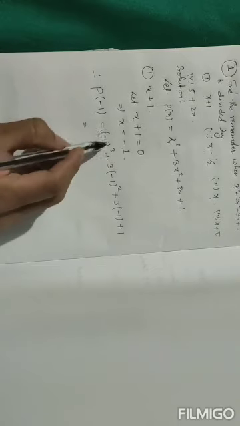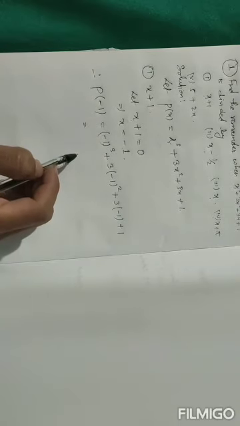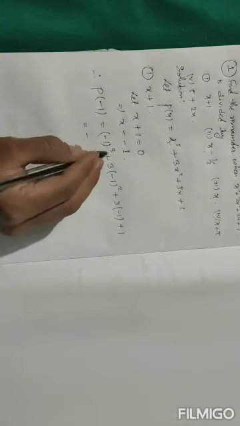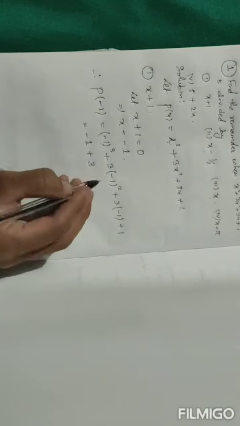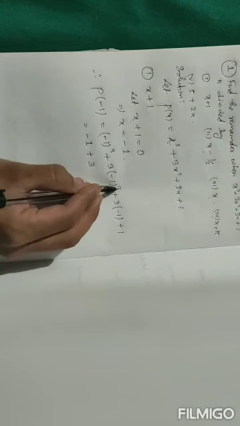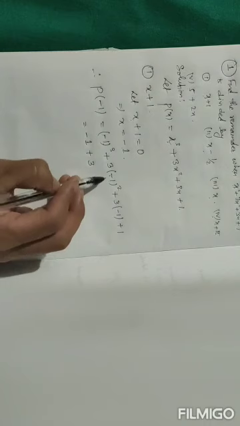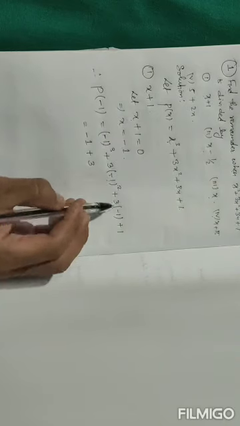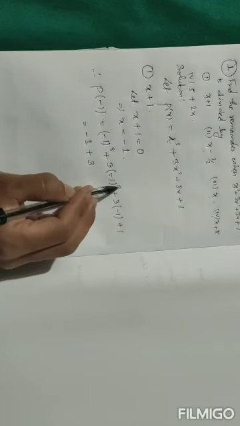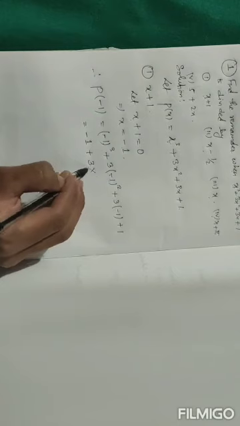Minus 1 cube is minus 1, since minus to the odd power is minus. Plus 3 into (minus 1) square: minus to the even power is plus, so 1 square is 1, giving plus 3 into 1.